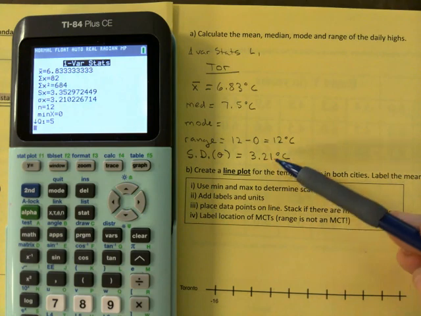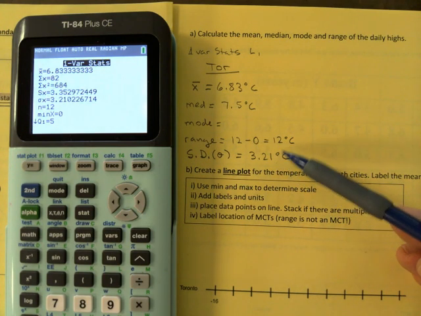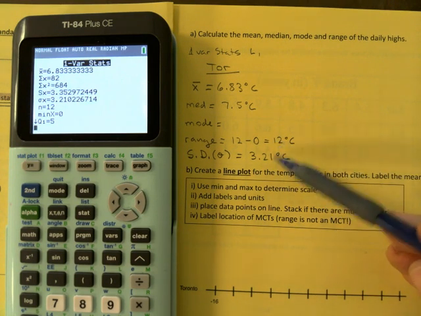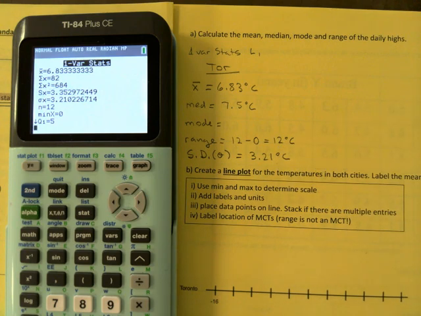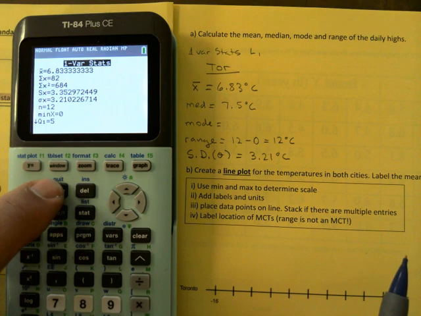We're going to see how the standard deviation is related to the range. In itself, it doesn't help us a whole lot, but when we compare it to a different city, you should see how they are related. Okay? You're like, what about the mode, Mr. Dirksen?